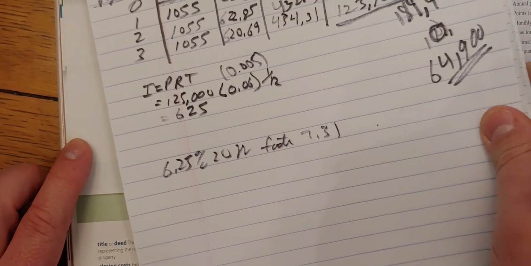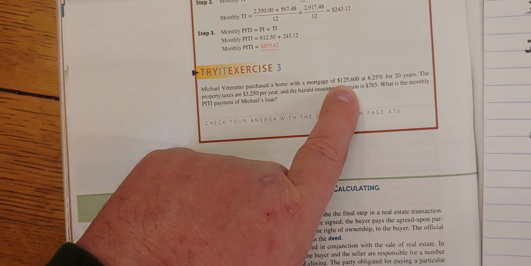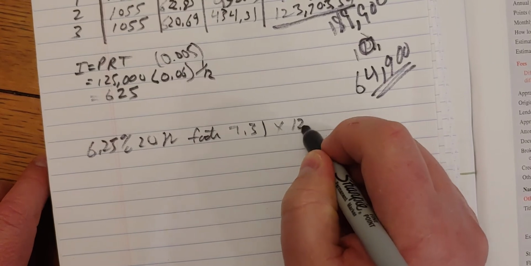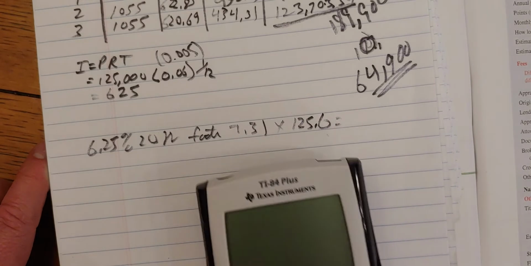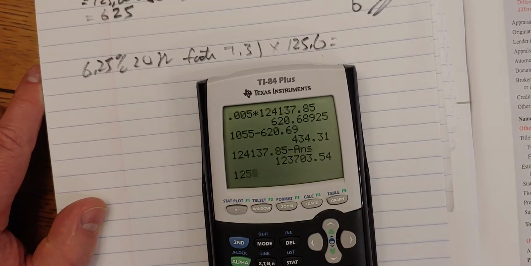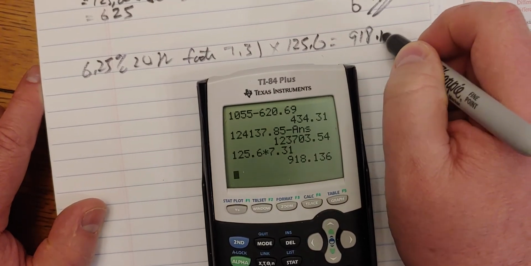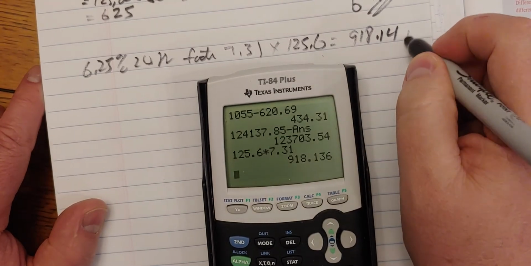And he's borrowing $125,600. So that should be 125.6 times the factor. My payment should be 125.6 times 7.31 equals $918.14. So that's my principal and interest.